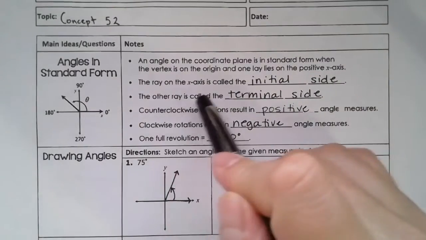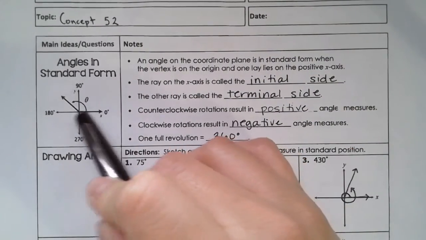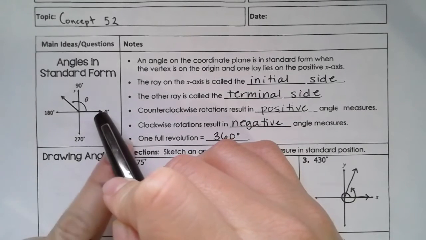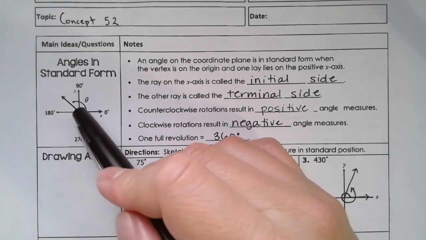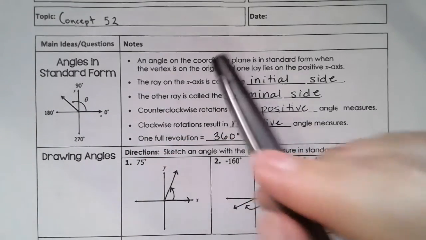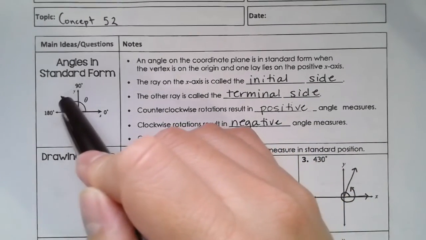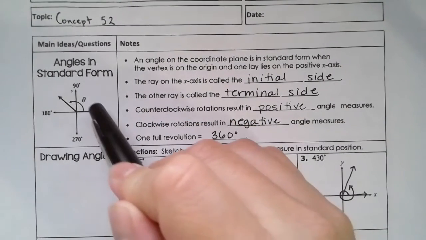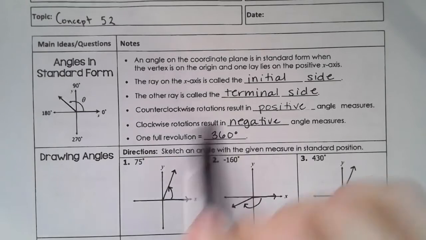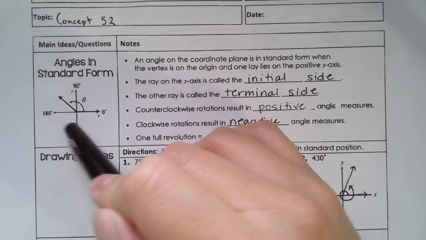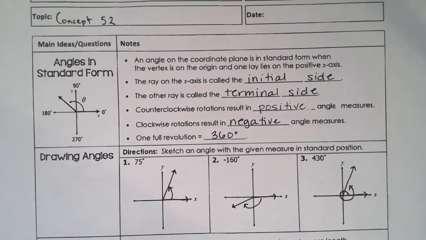The ray on the x-axis, that's this one, where it starts to open from, is the initial side. Where it opens to, this ray here, is my terminal side. Counterclockwise rotations are positive measures. If I were to open clockwise, this way, those would be negative measures. And of course, one full rotation would be 360 degrees.